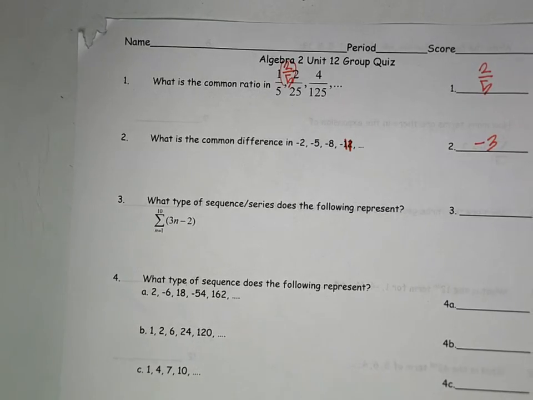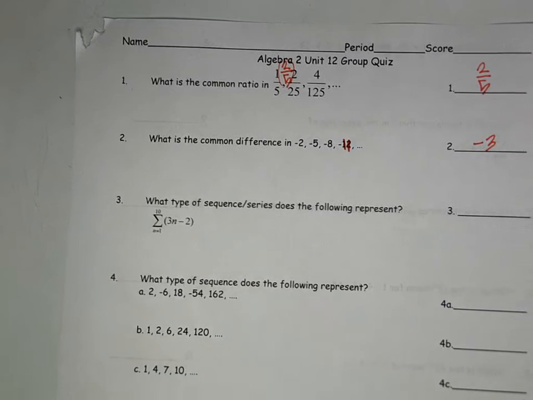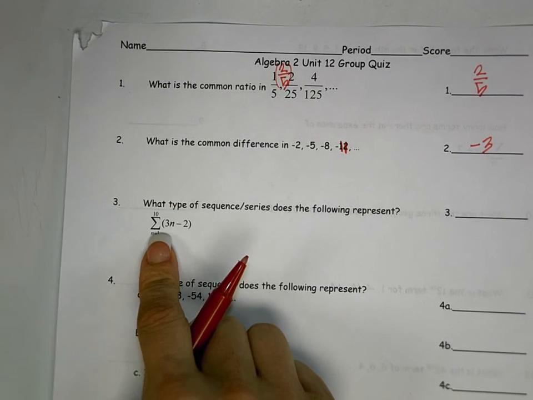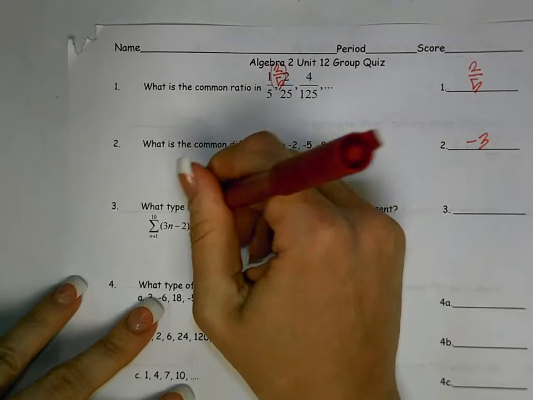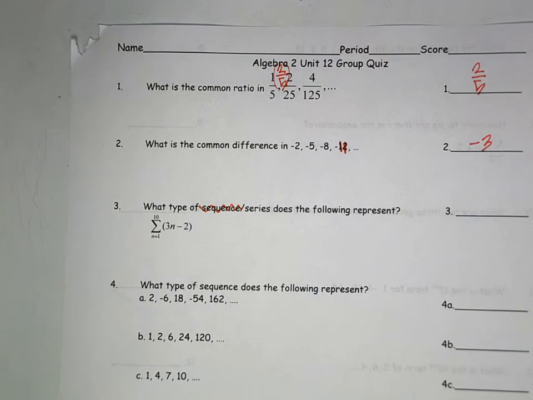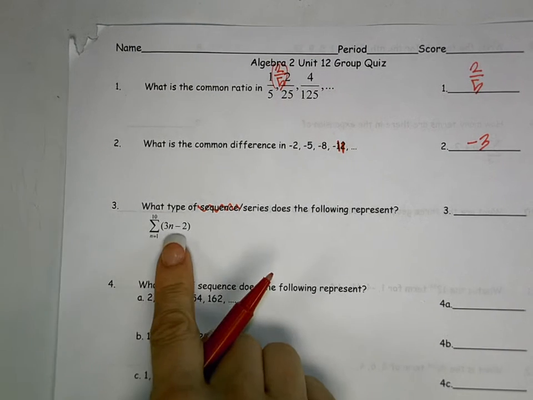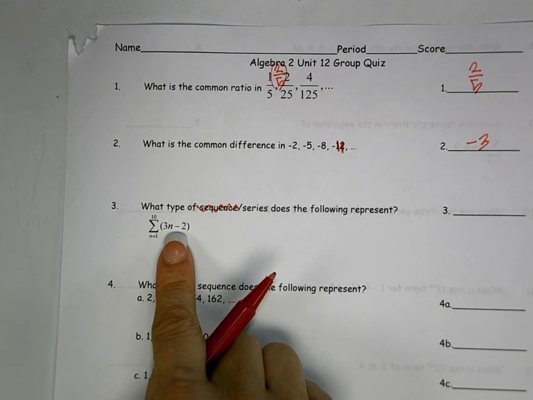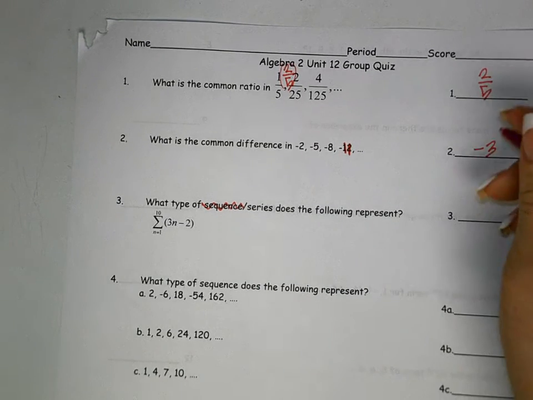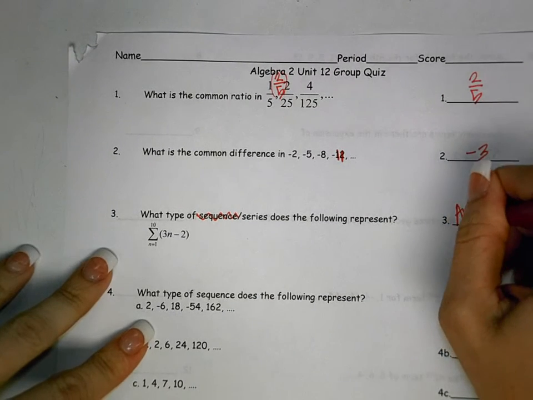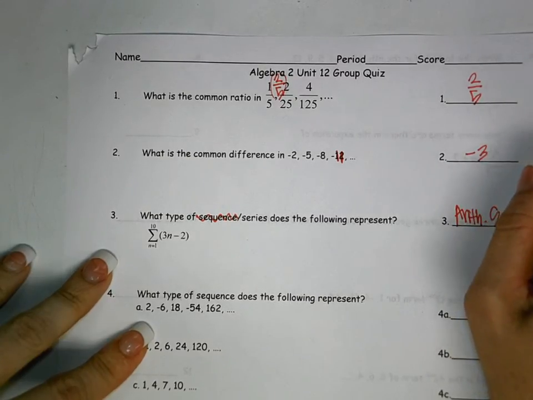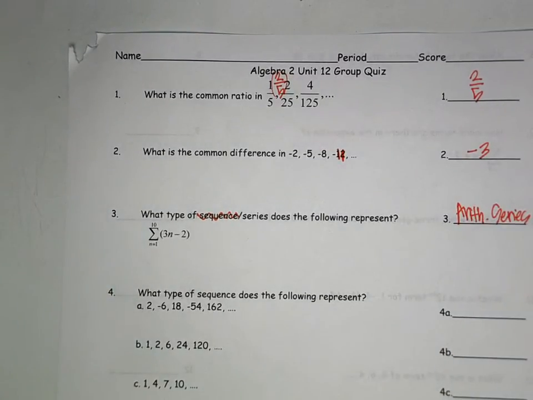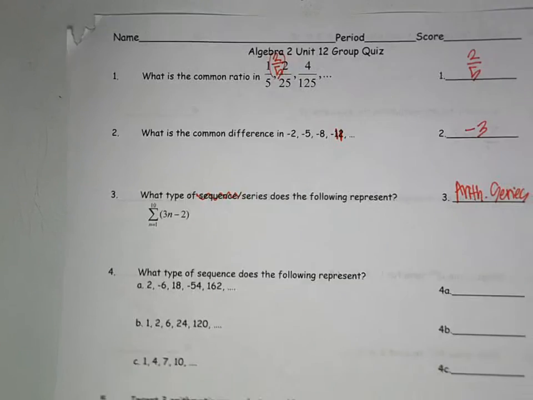For the next one, what type of sequence or series does this represent? Anytime it has a sum, that means you're adding things together. So automatically, it cannot be a sequence. It has to be a series. This looks like the equation of an arithmetic sequence. Since this is an arithmetic sequence next to a sum, this would make this an arithmetic series. That is the only way that works. Okay, it's an arithmetic series.